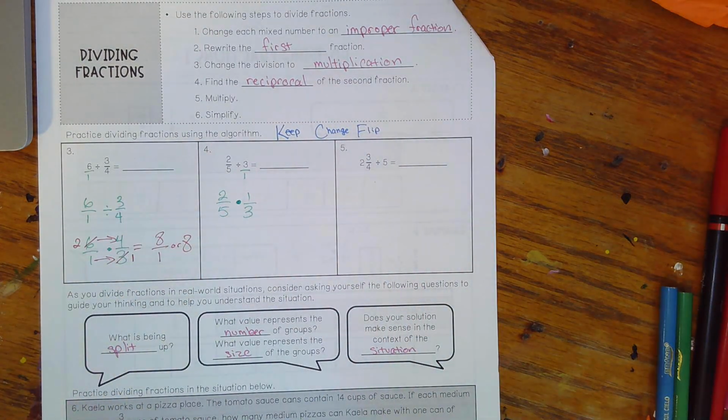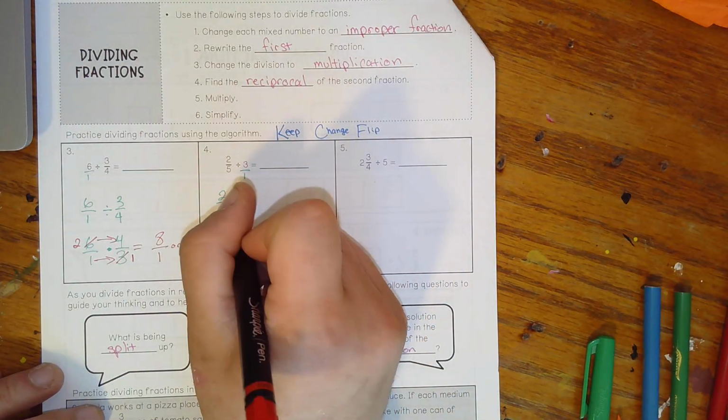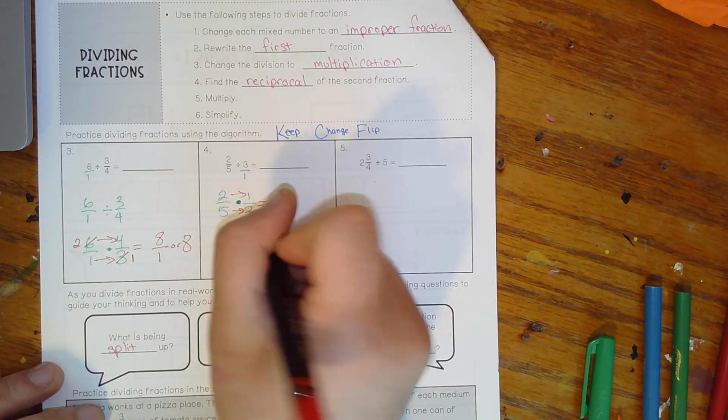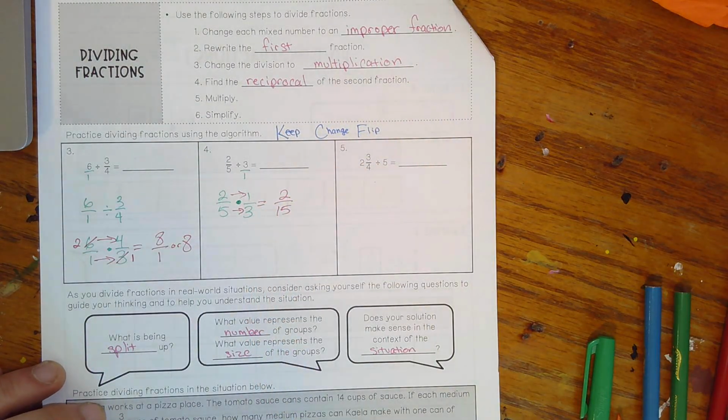Now here there are no common factors between our numbers, so we're just going to multiply straight across. And we're going to end up with 2 over 15, and we're done there.